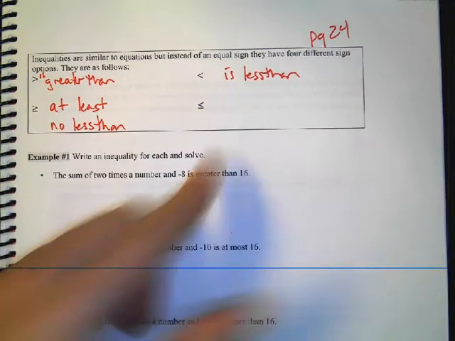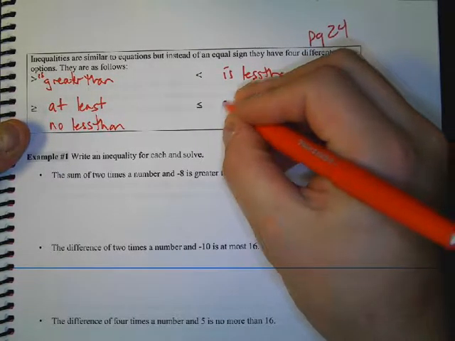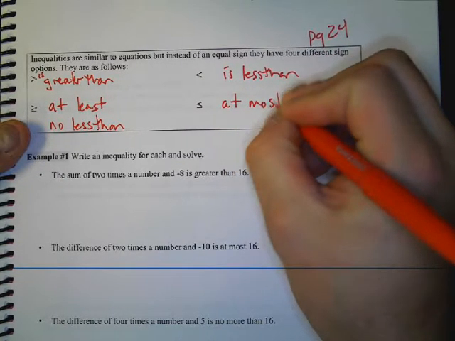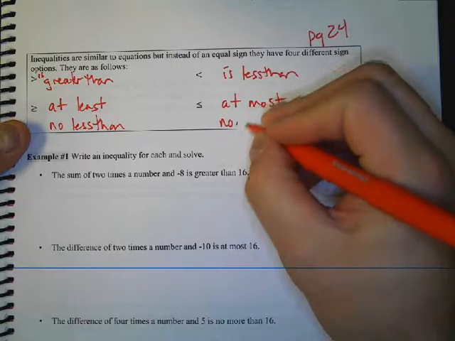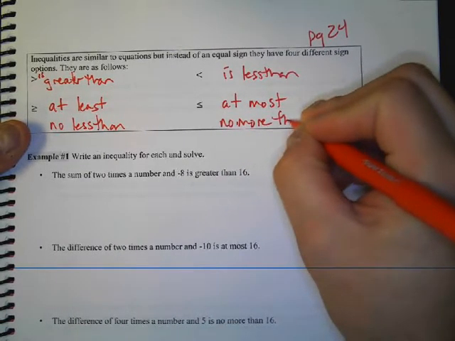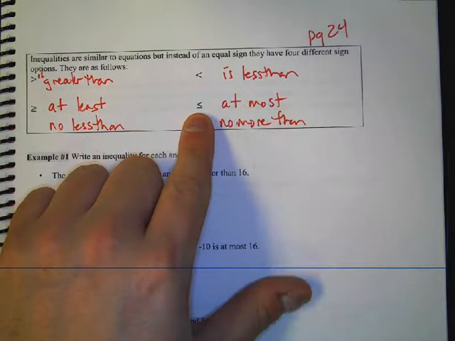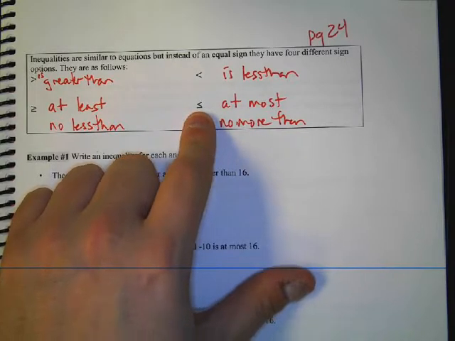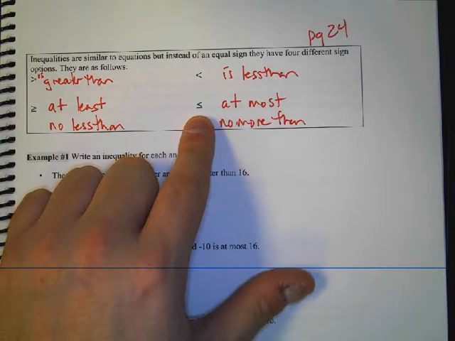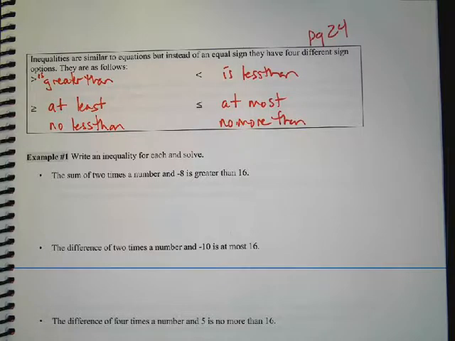And then for the less than or equal to, words that you'd be looking for would be "at most," or "no more than." This would be your calories. Like if you have a calorie limit of 2,500 calories, that's the most that you can eat in one day.